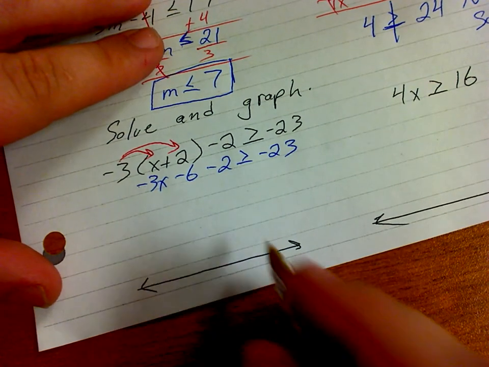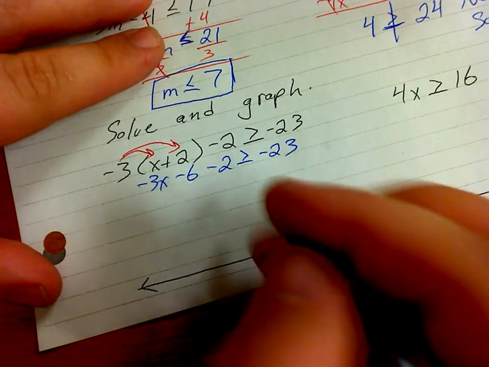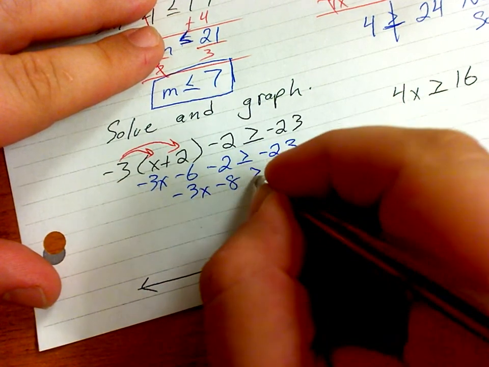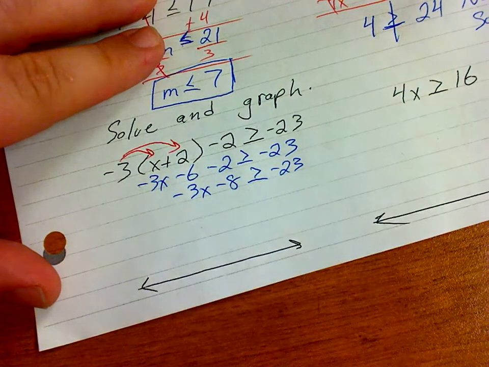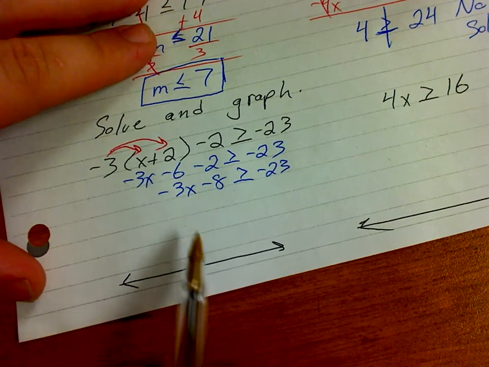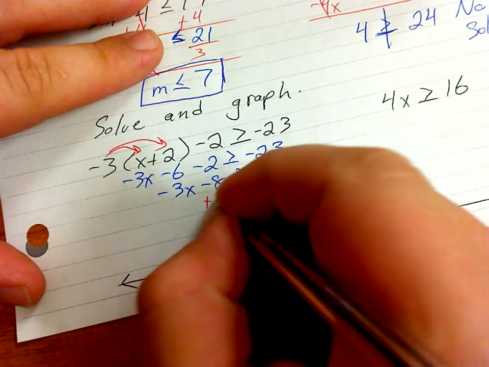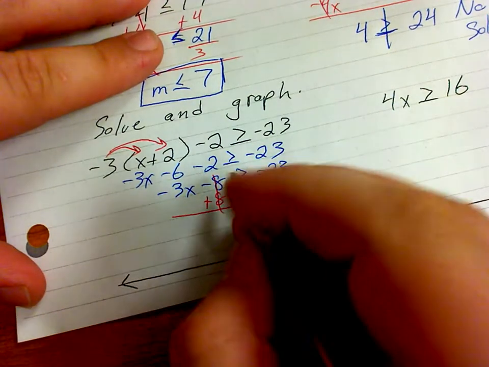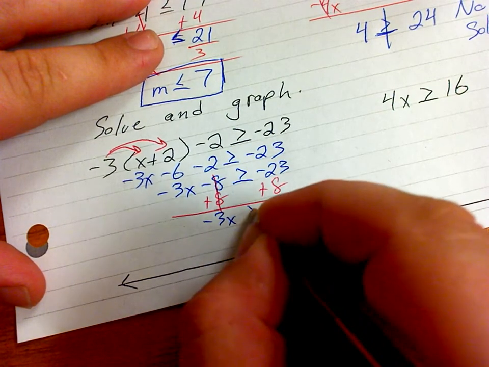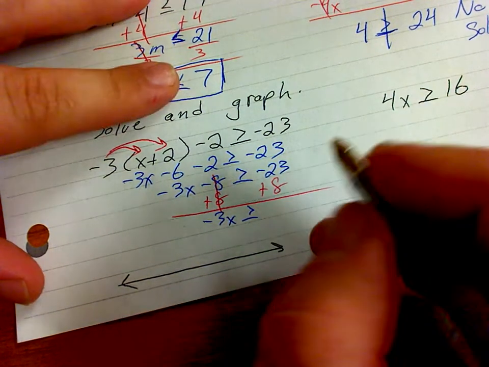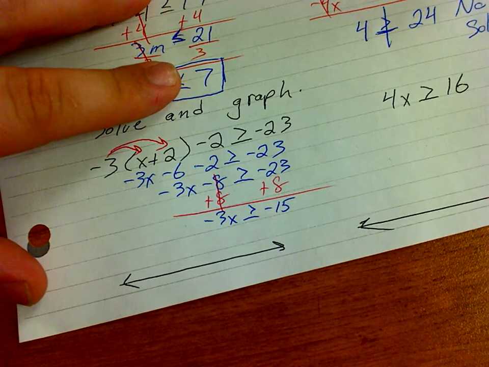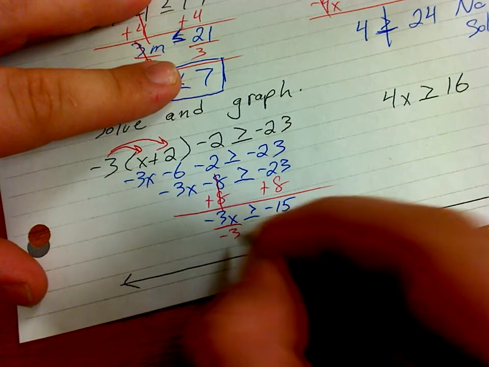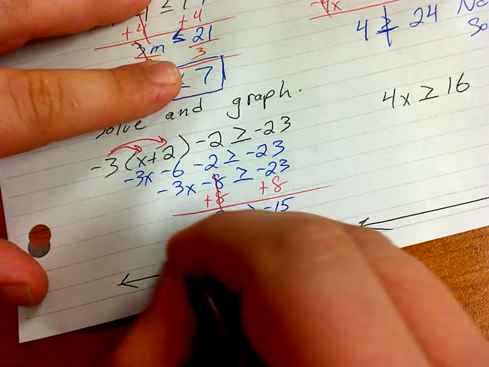Okay? Now we do have some like terms right there, the negative 6 and the negative 2, so we can go ahead and combine those together to give us negative 3x minus 8 is greater than or equal to negative 23. And then we go about getting the variable by itself. Get rid of the minus 8 first by adding 8 to both sides. 8's go away on the left, leaving us with negative 3x is greater than or equal to negative 23 plus 8, which is negative 15. And then finally, to get rid of the times negative 3, we have to divide both of them by negative 3.